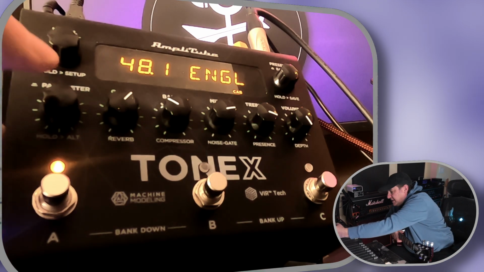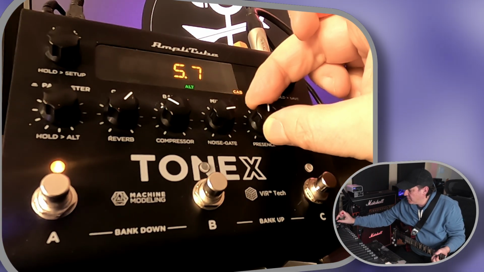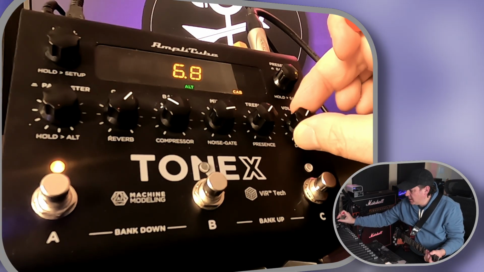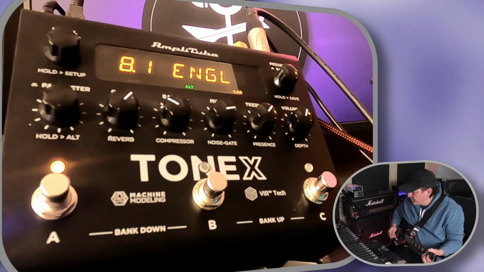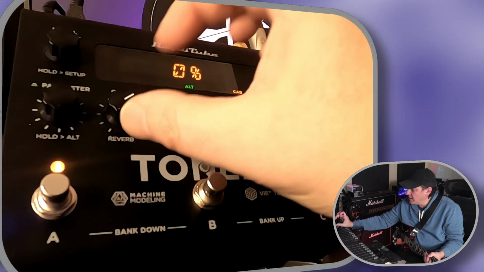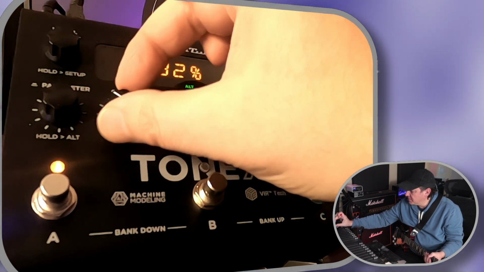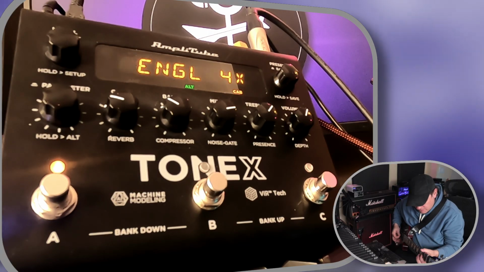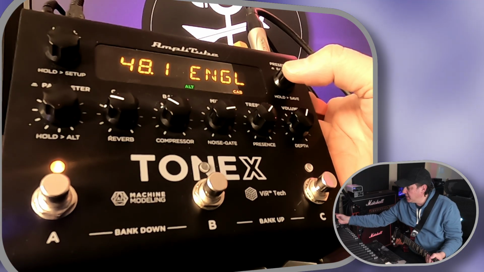And if we go into the alternate settings here, we've got presence. And we've got the depth control here as well. And if we want, we can bring some reverb into our setting here as well. A little bit much. And then we can save that back onto the exact same patch if we just hold this button right here.